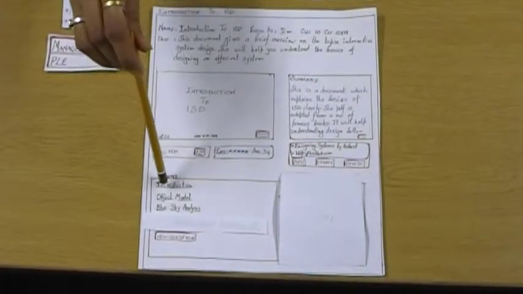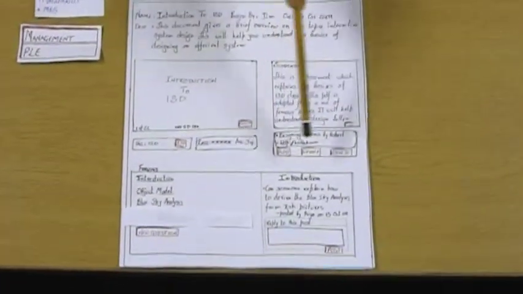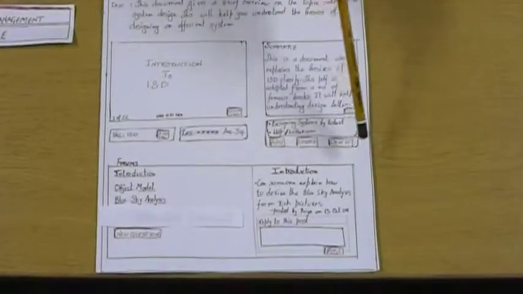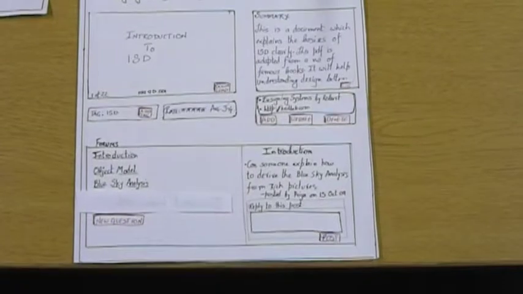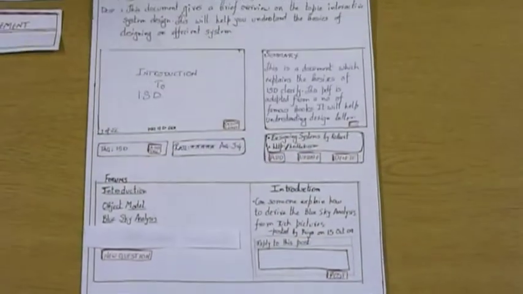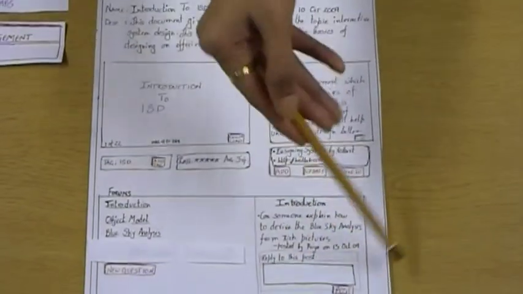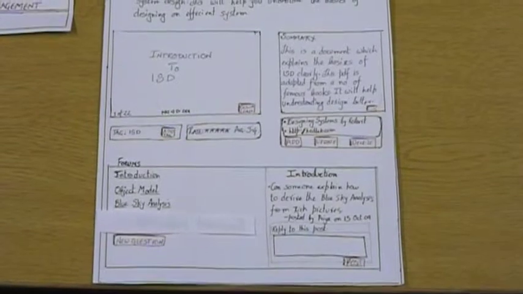Let me see what's there in introduction. Okay, and there's a question saying, can someone explain how to derive the blue sky analysis from the rich pictures? If I did have a reply, I would have written it down out here and clicked on post. So then that appears out there.